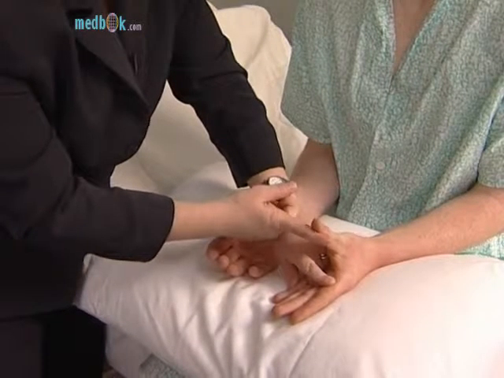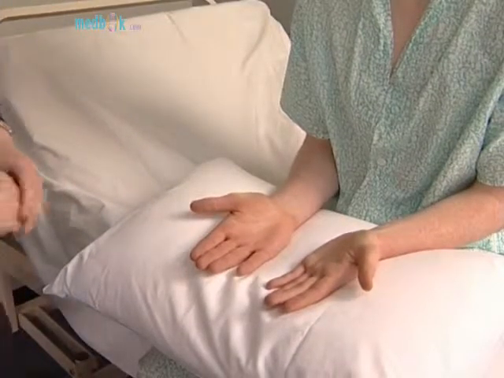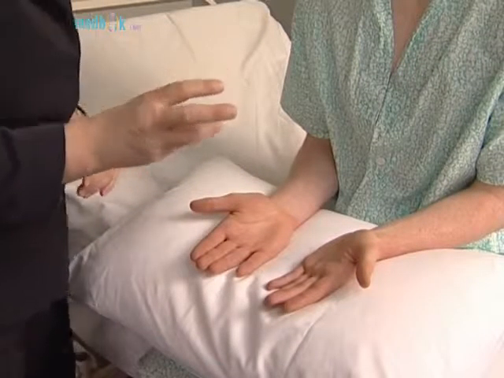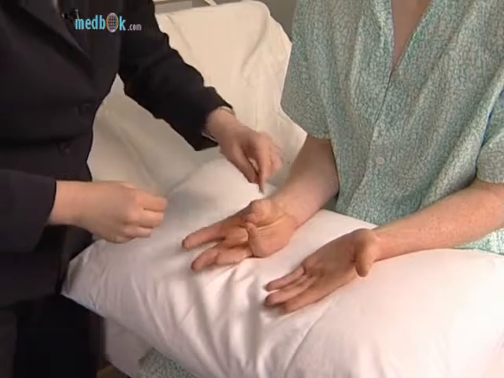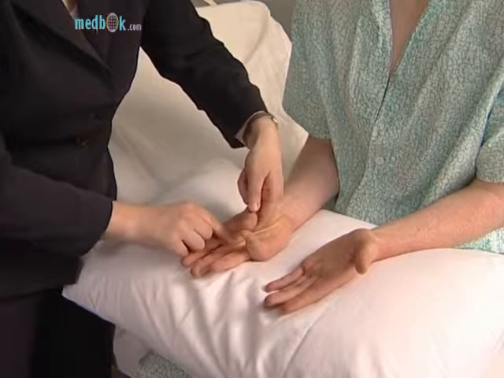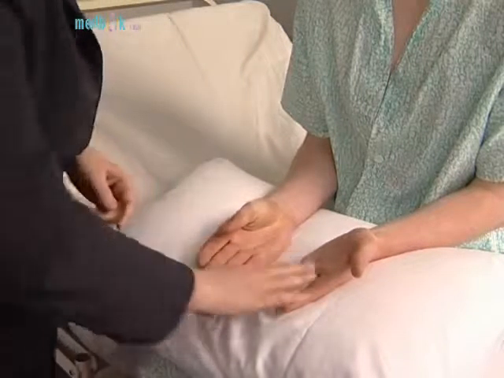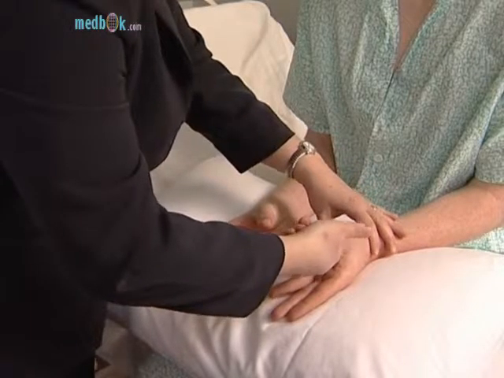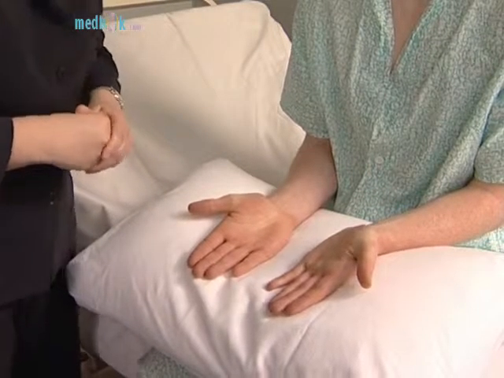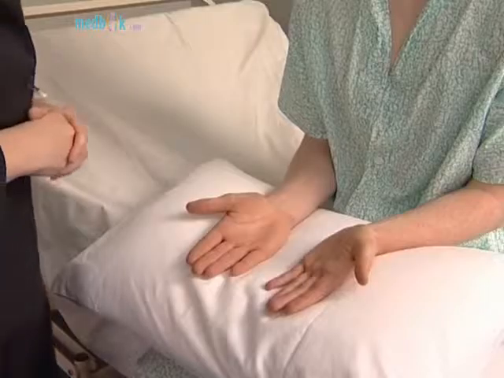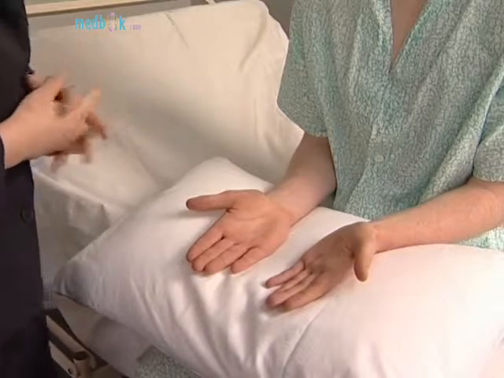Push down. Good. Now opposition. This time I'd like you to touch your little finger with your thumb. Push it. That's right. And don't let me pull it away. Look for limitation of these movements or signs of discomfort caused by them. Very good. Next, test metacarpophalangeal and interphalangeal movements.